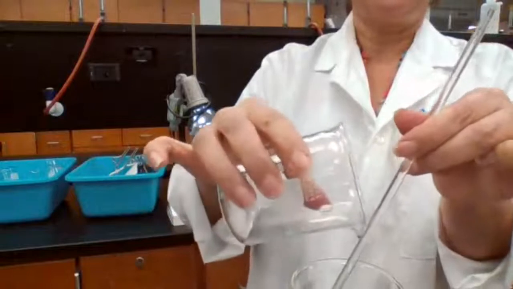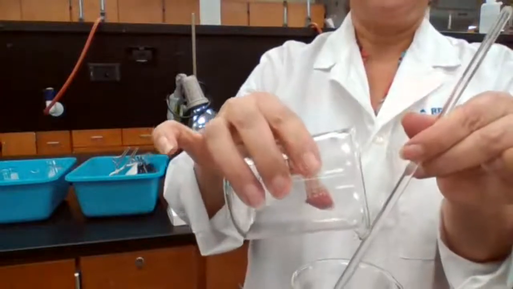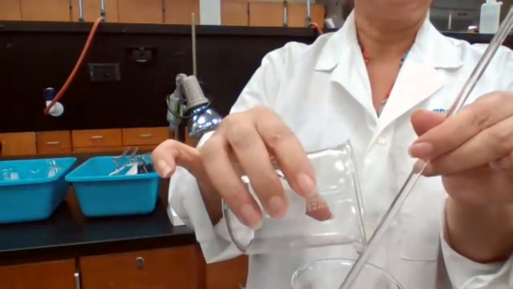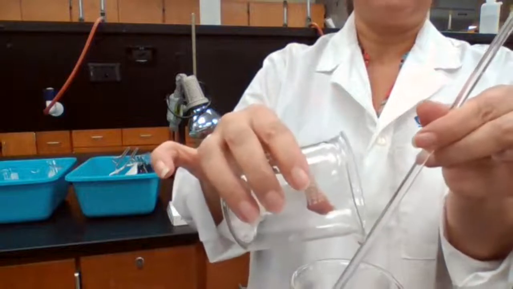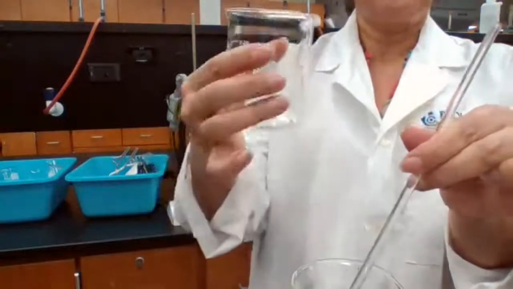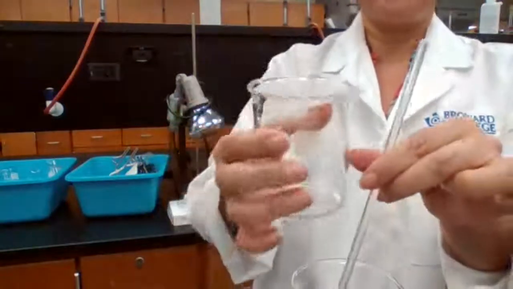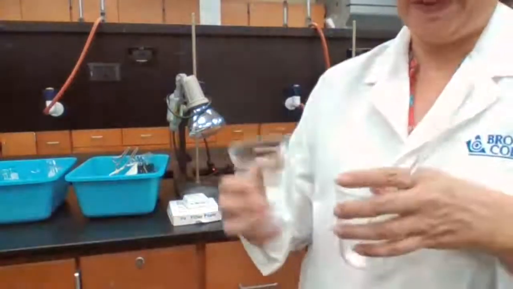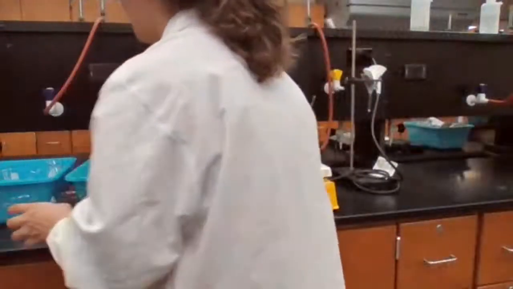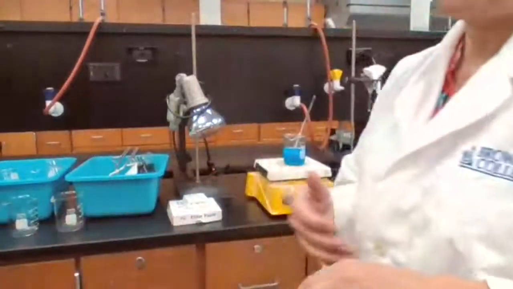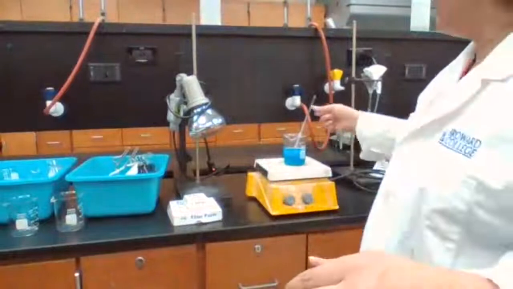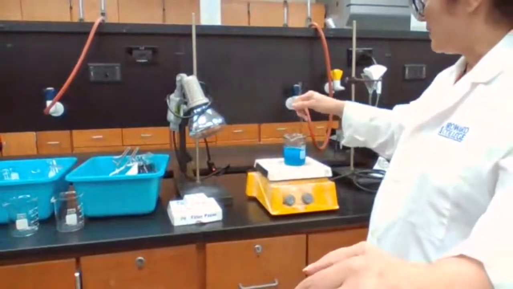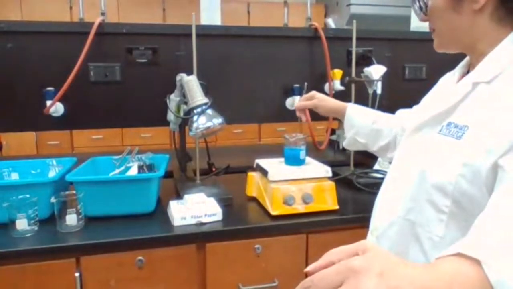Then you pour it over the stirring rod while holding it at a 45-degree angle, only the clear portion on top, without getting any of the solid into the other beaker. That's why I said earlier that we are going to learn about some techniques for separation when we perform this experiment.